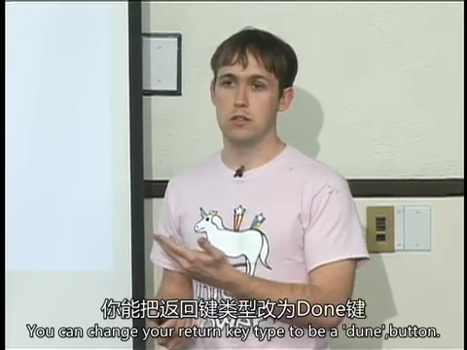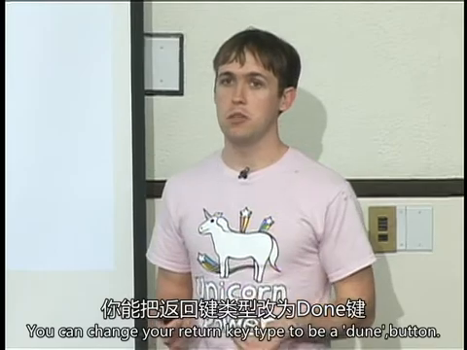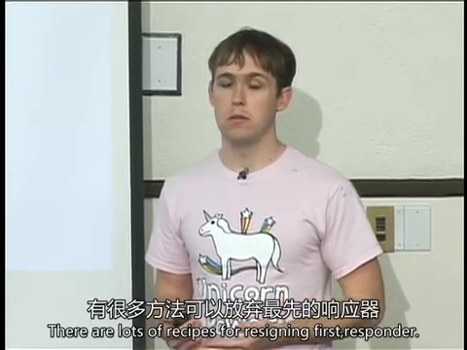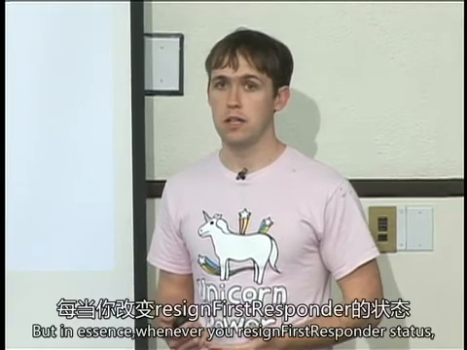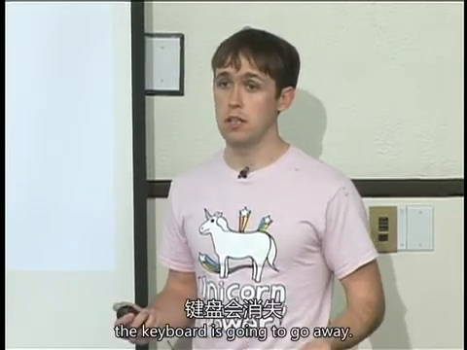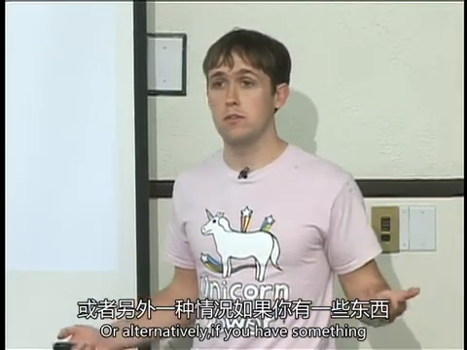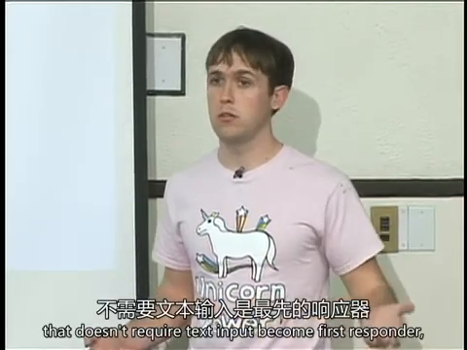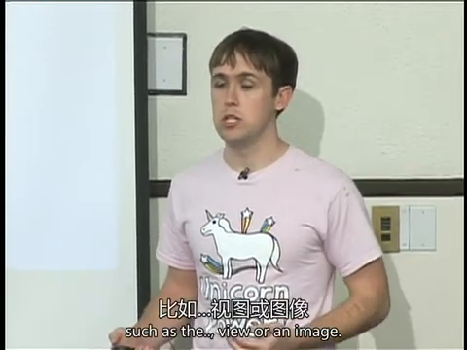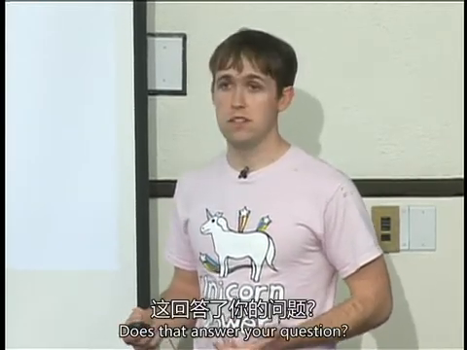You can change your return key type to be a done button. There are lots of recipes for resigning first responder, but in essence, whenever you resign first responder status, the keyboard is going to go away. Or alternatively, you can have something that doesn't require text input become first responder, such as a vanilla view or an image. Does that answer your question?